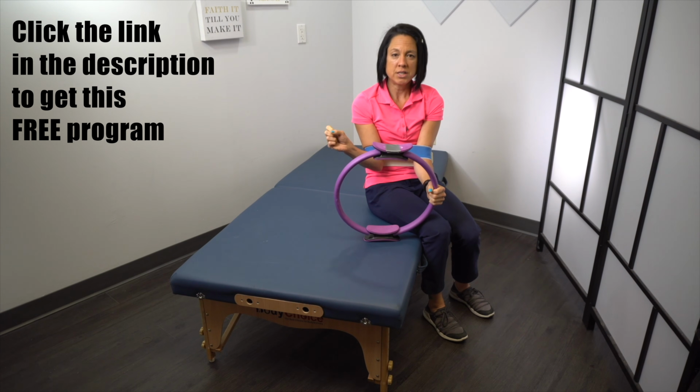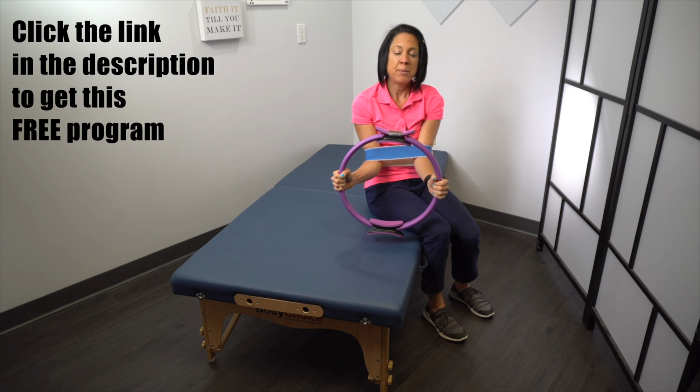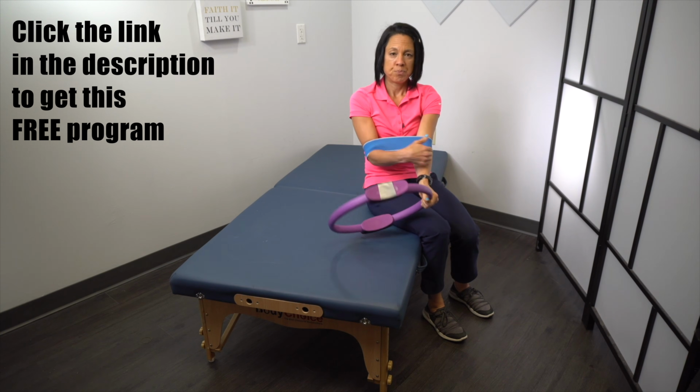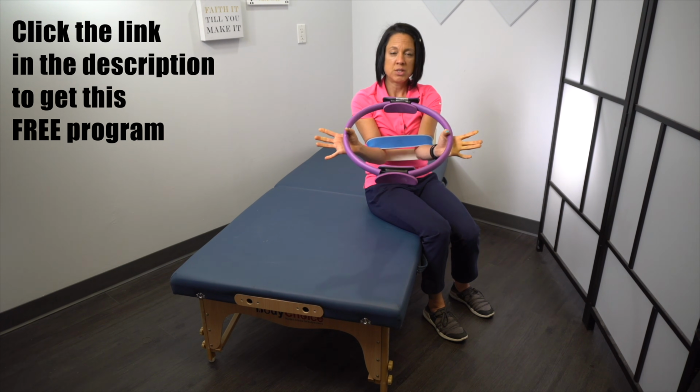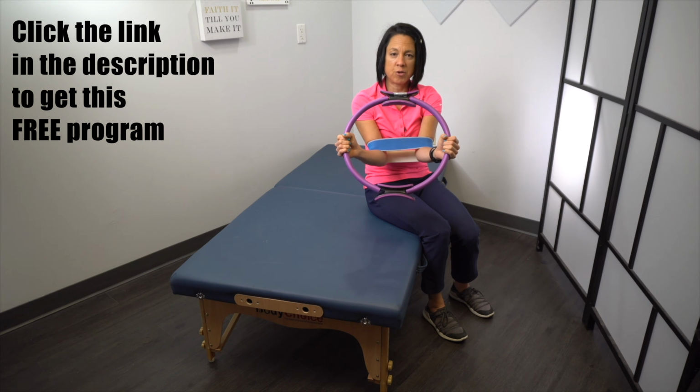If you have weakness in your hand, definitely strap your hand to the ring when you do this exercise, because you do want to be able to relax. And so if you have to think about holding on to something, it might be a little bit harder for you to relax. So strap around the elbows to keep the elbows in, something in your hands to keep your hands a little bit slightly further out.